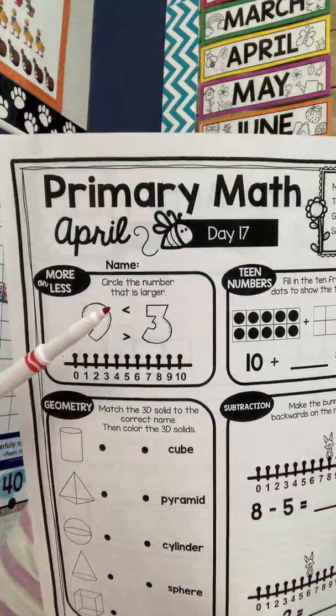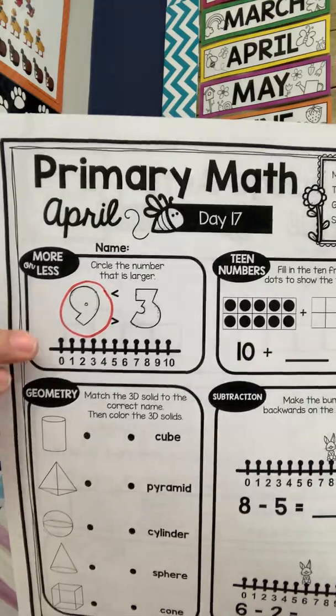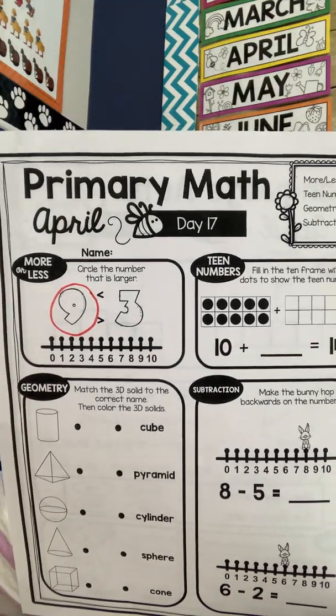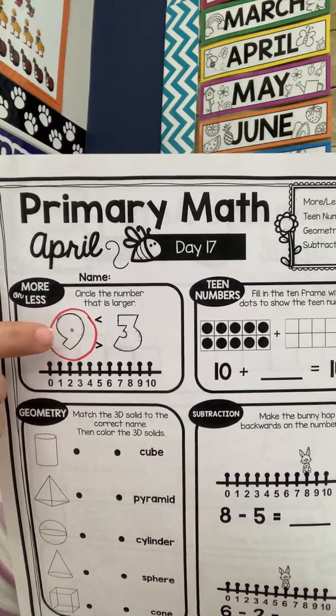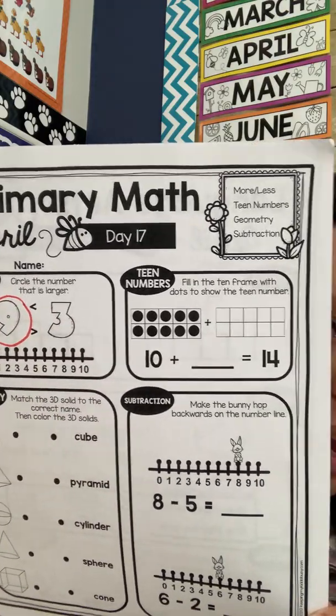And the first one says circle the number that is larger. Do you remember what larger means? Larger is the bigger number, the greater number, the number that has more. So I circled 9 because 9 is bigger than 3.